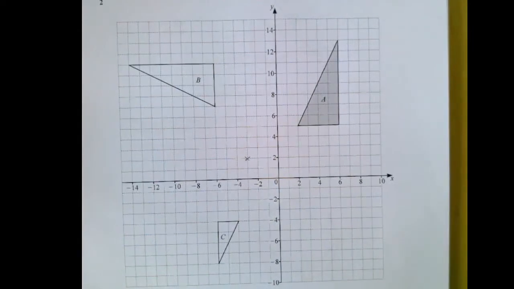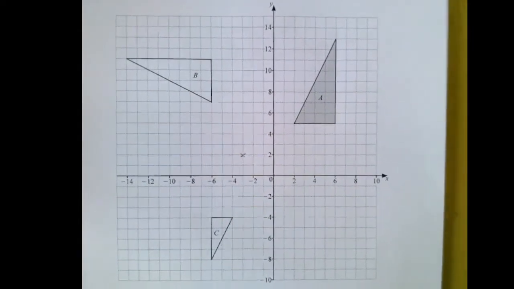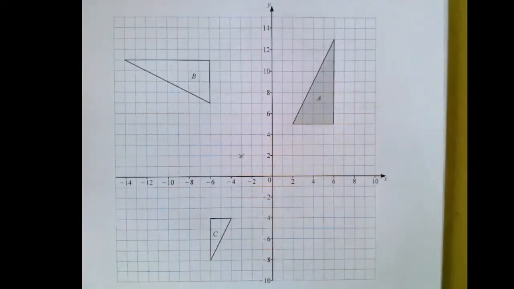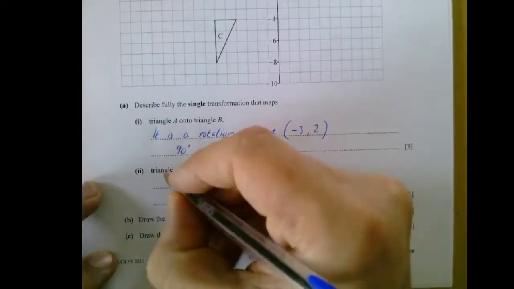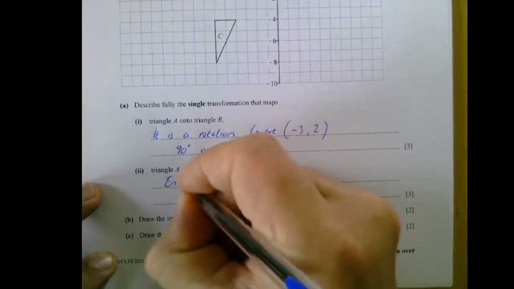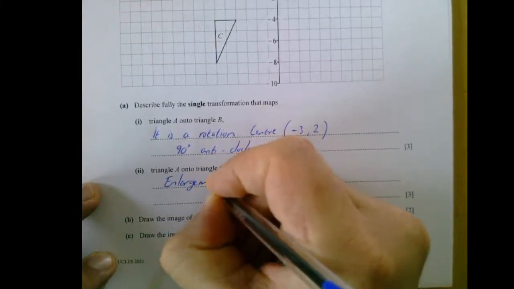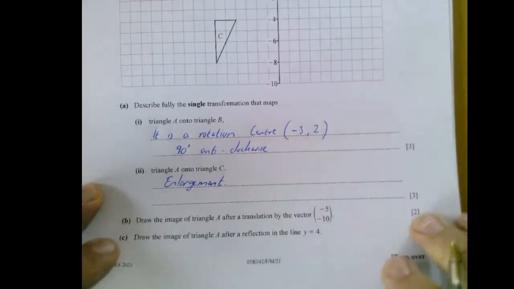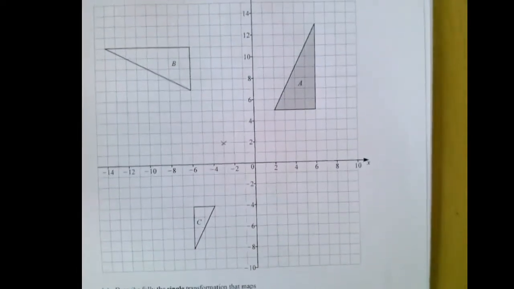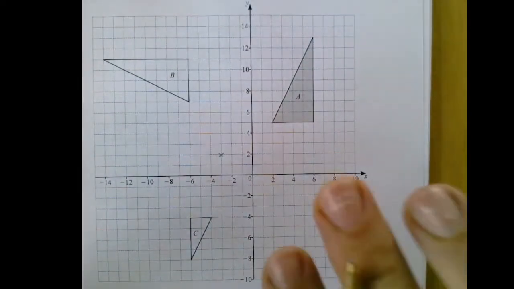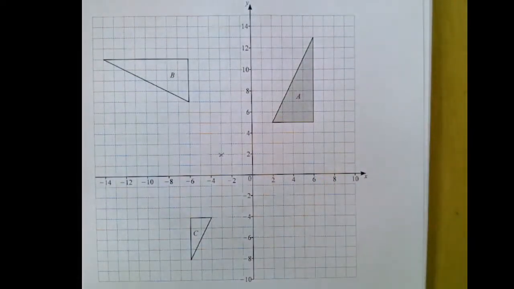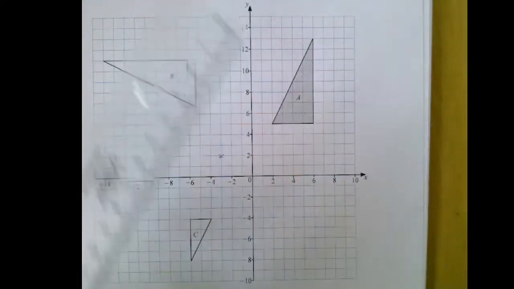Next one, from triangle A to triangle C. Okay, and this time it changes size. So it can only be an enlargement. Let's write that down. First mark, enlargement. Now I got 1 mark. Right. Now, as you can see, it's also flipped over. So this must be a negative enlargement.